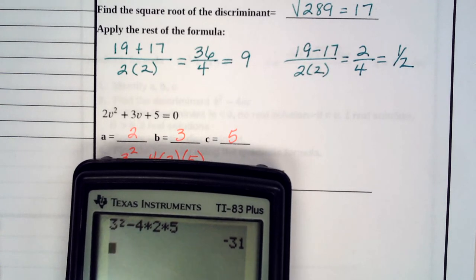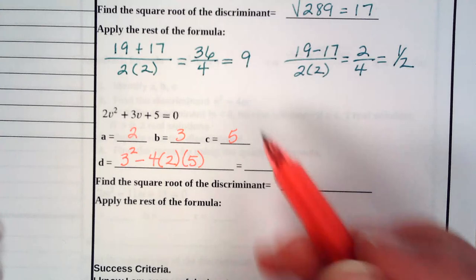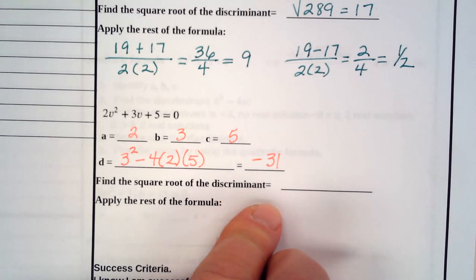Oh, I got a negative number. Okay, how can I square root the negative number? You can't at this point because it is not a real answer.